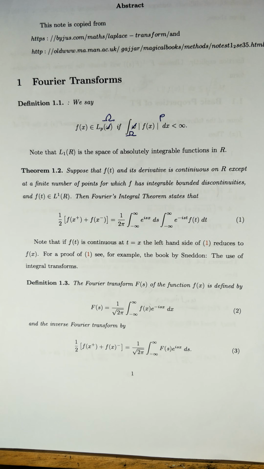We say f(x) is in L^p of domain omega if we integrate over that domain the absolute value of f(x) to the p, and it is bounded. Okay, so there are typing errors there. There are many typing errors in your notes, so please be aware of this.